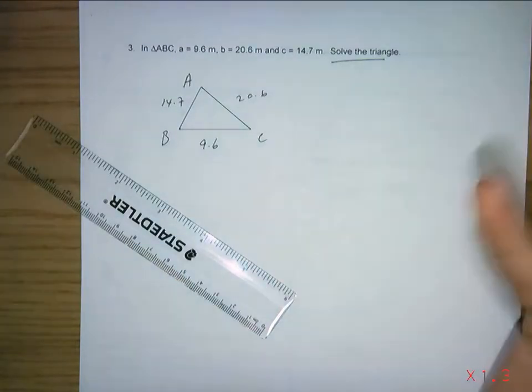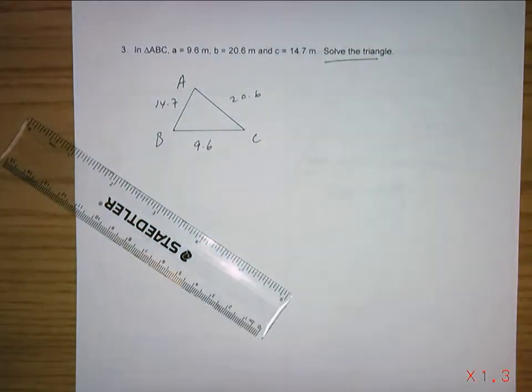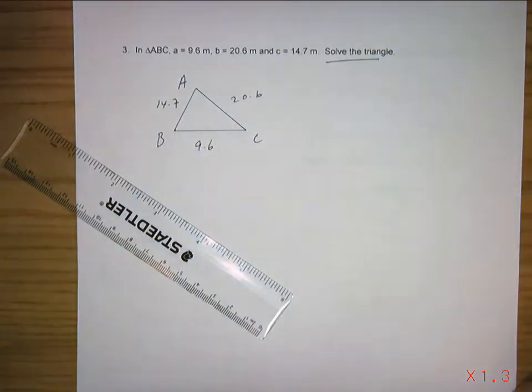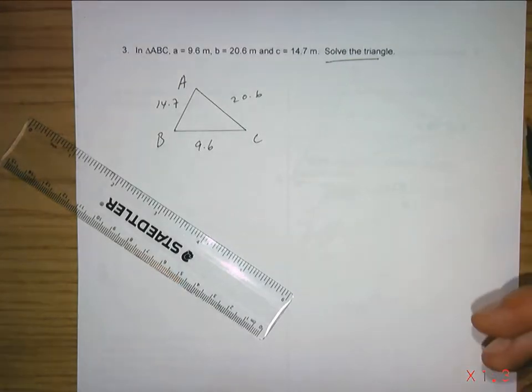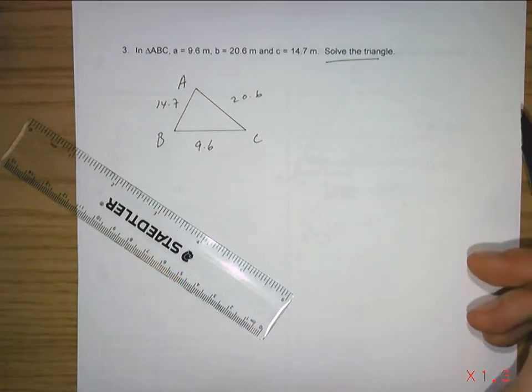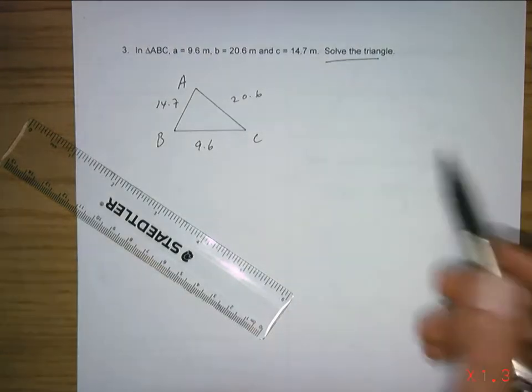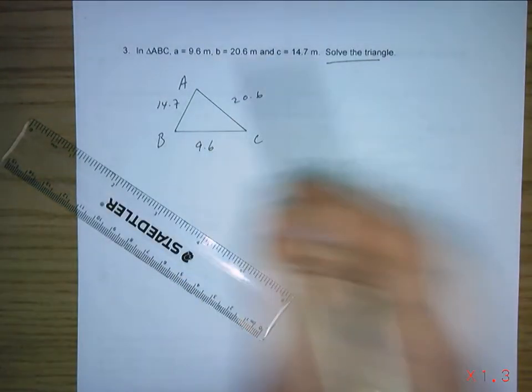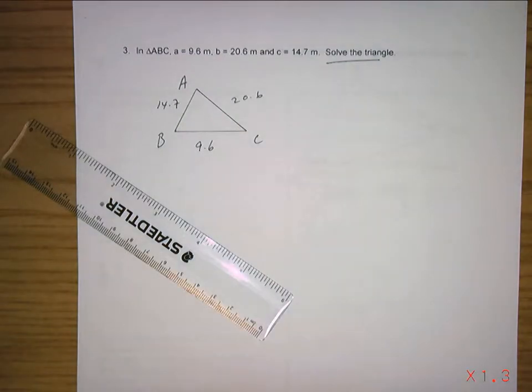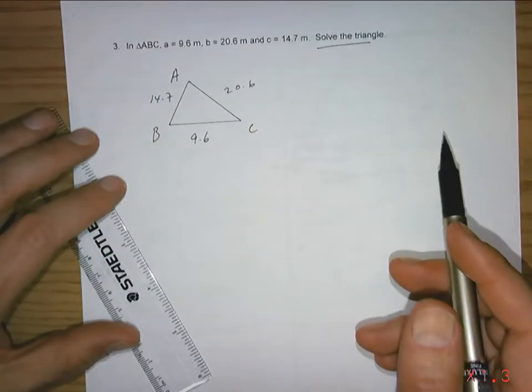So I need all 3 side lengths, which I have, but I also need all 3 interior angles, which I have none of. Well, if I have no interior angles, I'm not going to be using the sine law. It's not going to help me. I'm not going to be able to get a trig ratio to set it up. It's not a right angle triangle, or at least I'm assuming it's not, so I can't use SOHCAHTOA. So I am stuck with the cosine law.